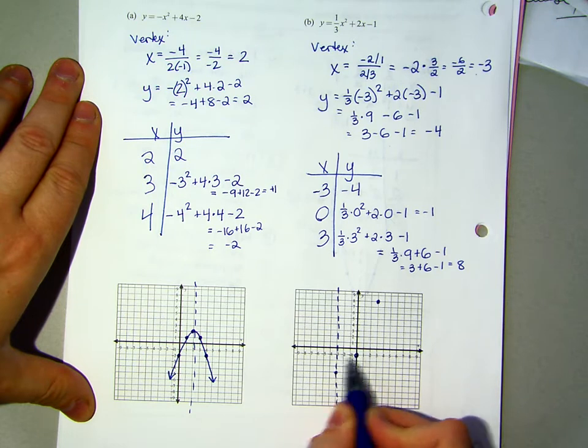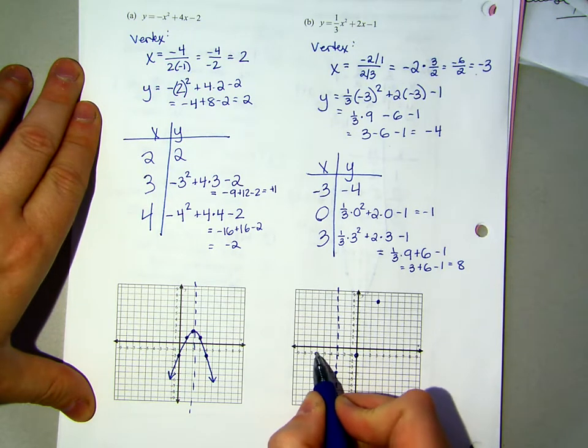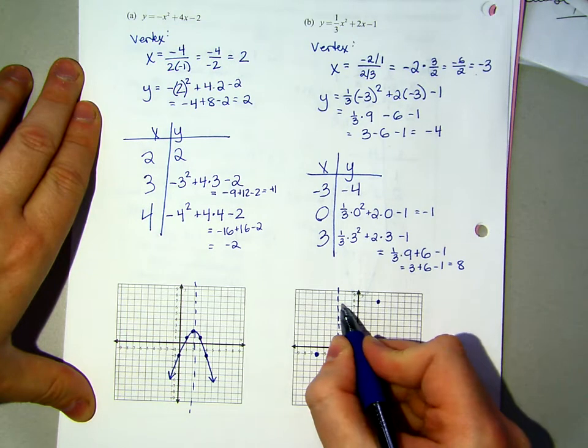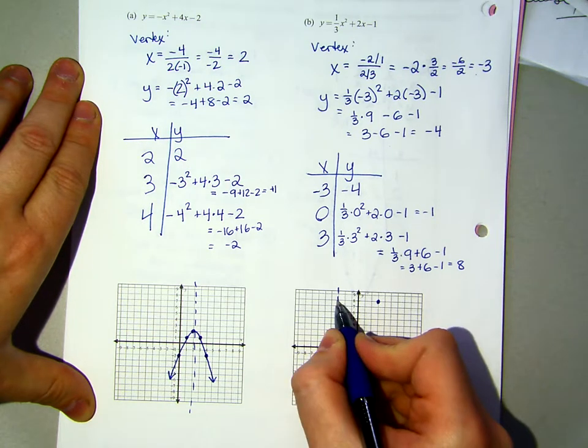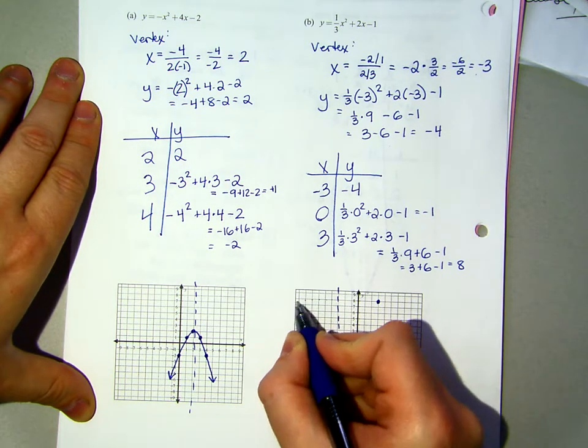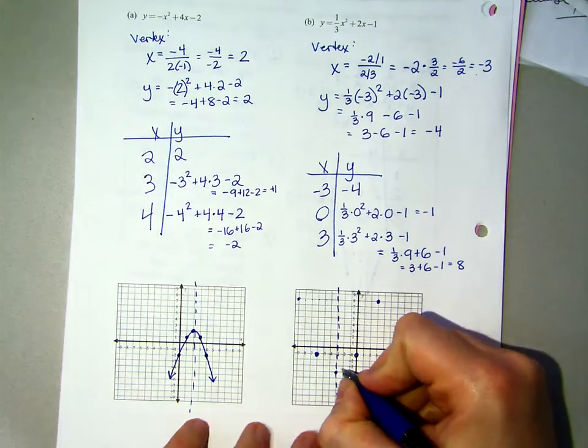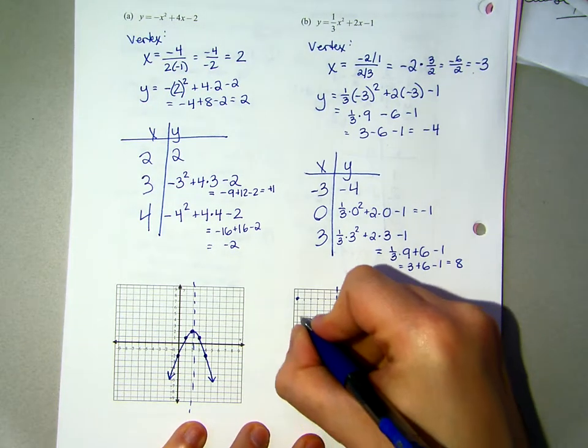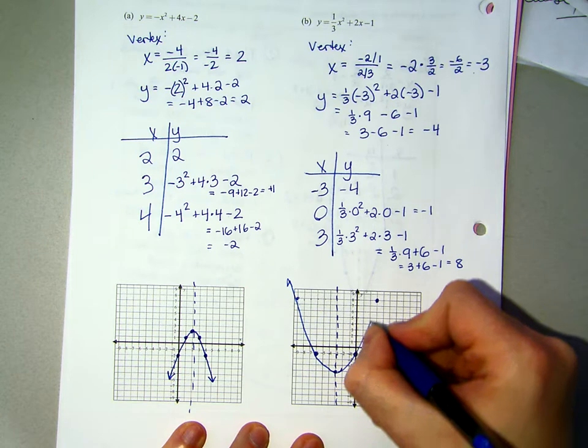This point's 3 away from the axis of symmetry, so it's going to be 1, 2, 3 away on the other side. This point was 6 away from the axis of symmetry, so it's going to be 6 away. 1, 2, 3, 4, 5, 6 on the other side. I'm going to connect the dots. And I've got my parabola.